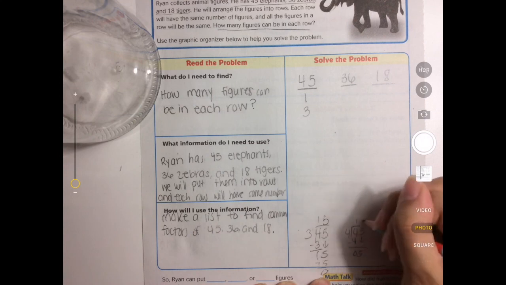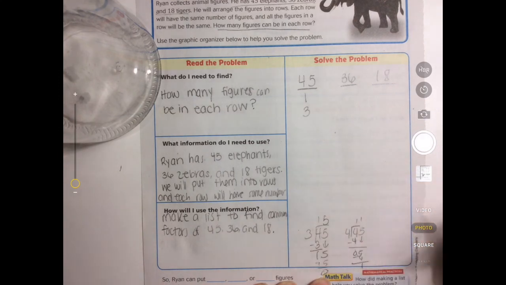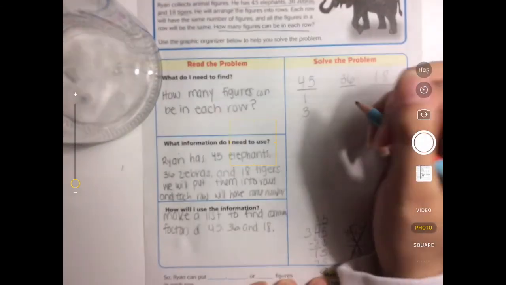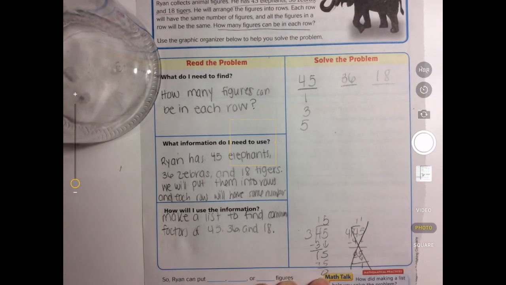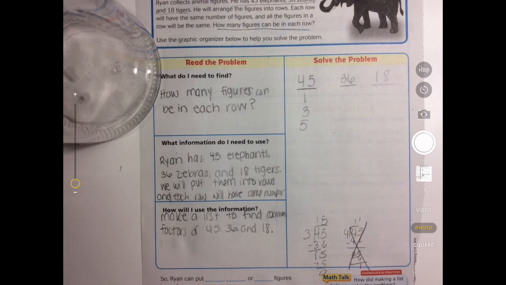4 goes into 5 once. We have a remainder, so no, 4 does not go into 45. What about 5? Yes, this ends in a 5 or a 0, so yes, it is a factor. What about 6? Nope, nothing times 6 gives us 45. What about 7? Nothing times 7 gives us 45. What about 8? Nothing times 8 gives us 45.